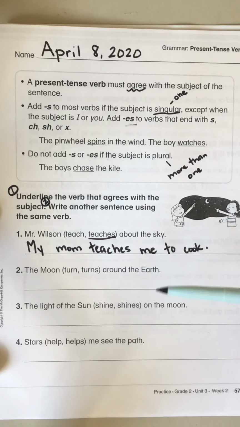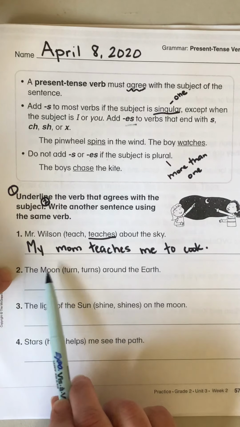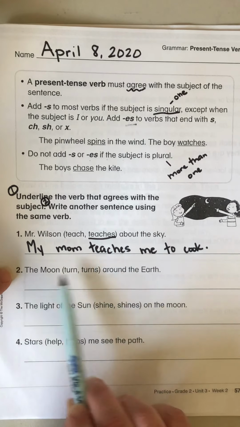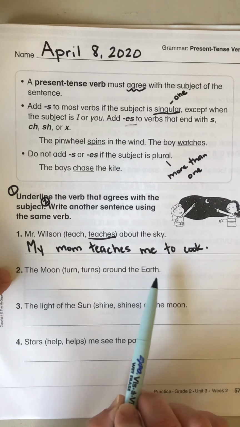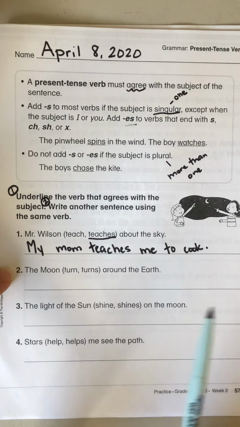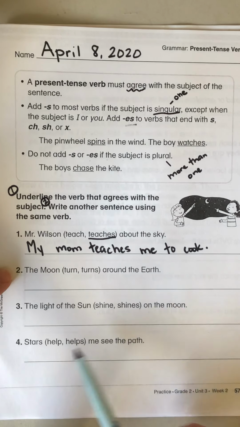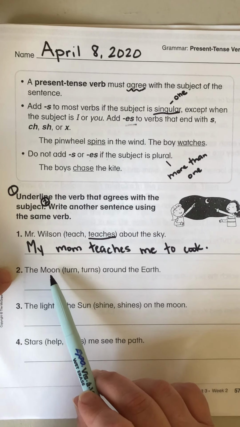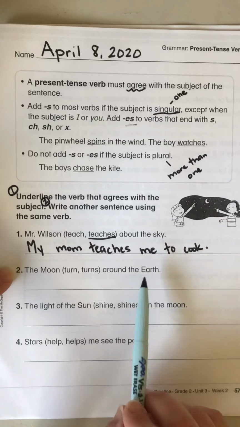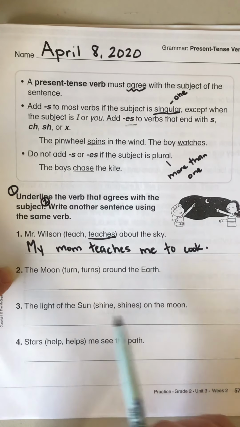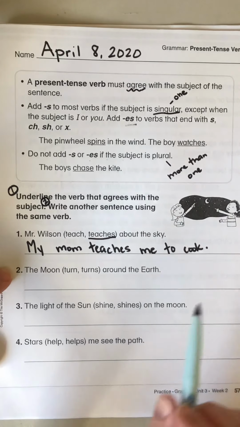Boys and girls, we are going to look at 2, 3, and 4. I'm going to read 2, 3, and 4, and we are going to identify the correct verb, but I want you to write the sentences on your own, okay? Number 2, the moon turn around the earth, or the moon turns around the earth. First of all, I'm not sure why sun and moon are capitalized. I'm not sure they need to be. I know that earth does need to be, but perhaps sun and moon, maybe that's a new rule. Anyway, that has nothing to do with this lesson, so I'm going to move on.